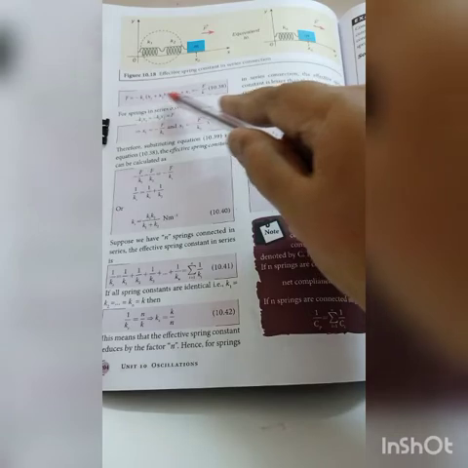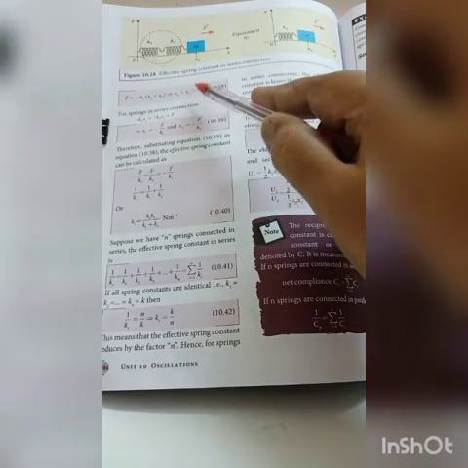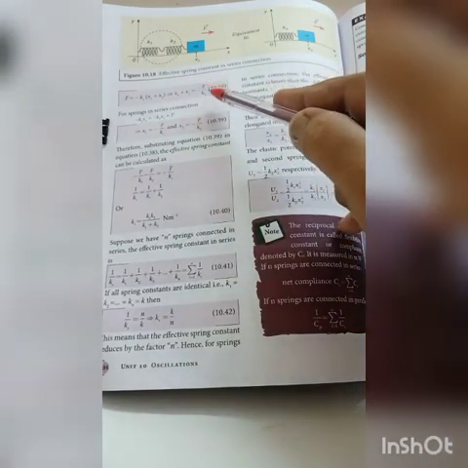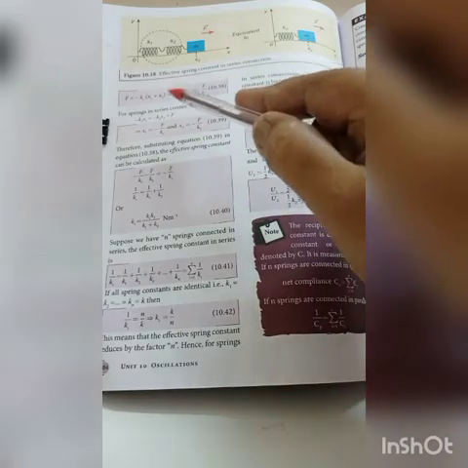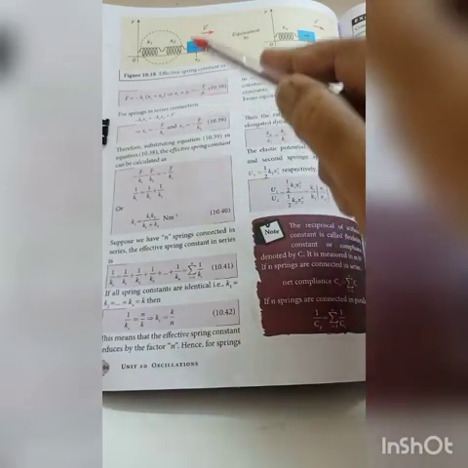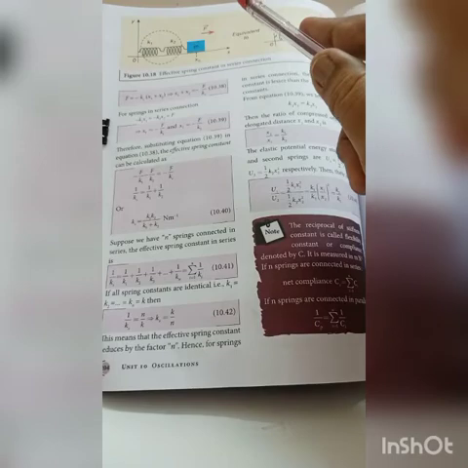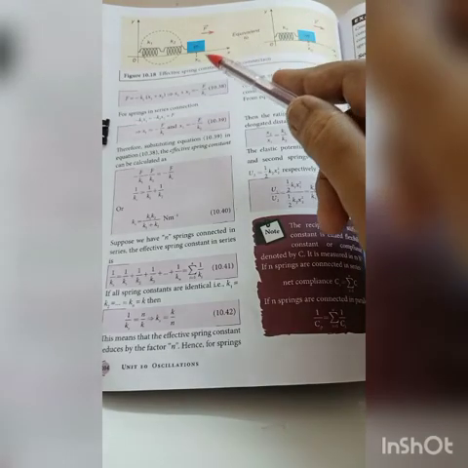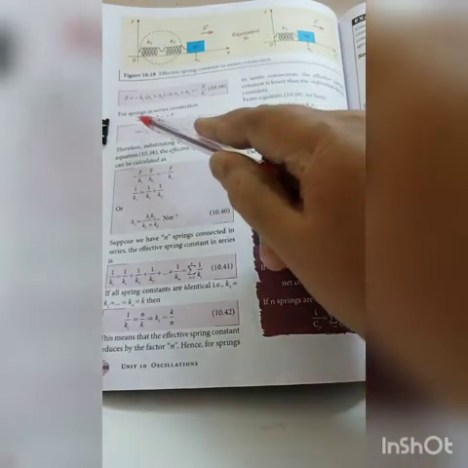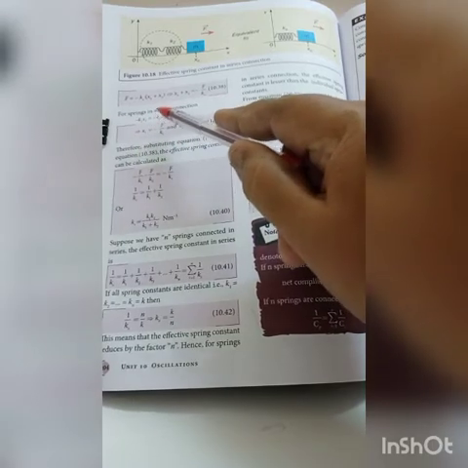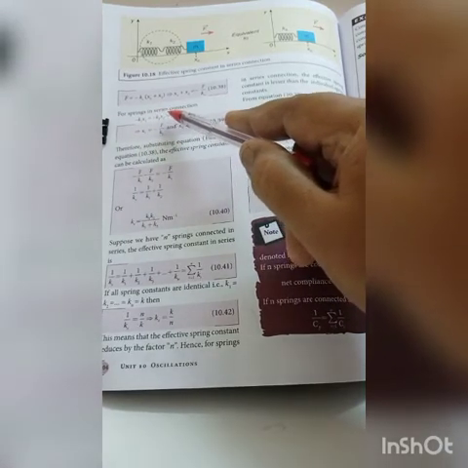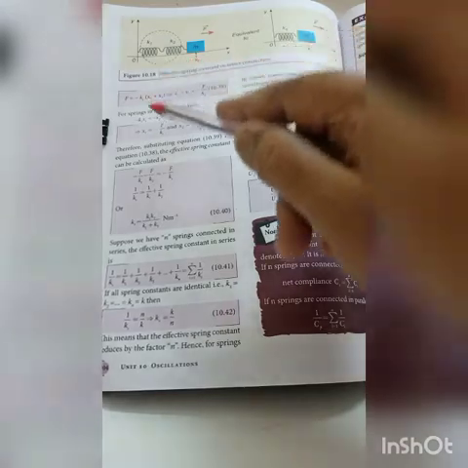So from this equation we can write x1 plus x2 is equal to minus F by Ks. For springs in series connection, F remains the same. So as F remains the same, I can write F is equal to minus K1 x1 is equal to minus K2 x2 using Hooke's law equation.